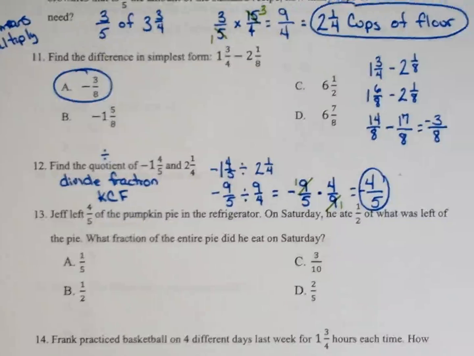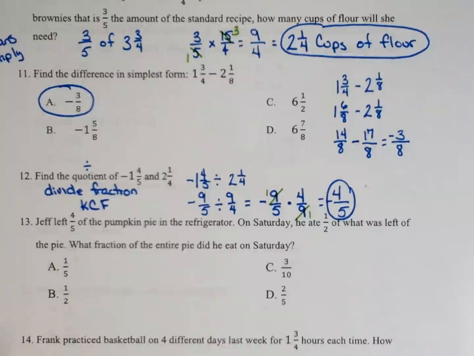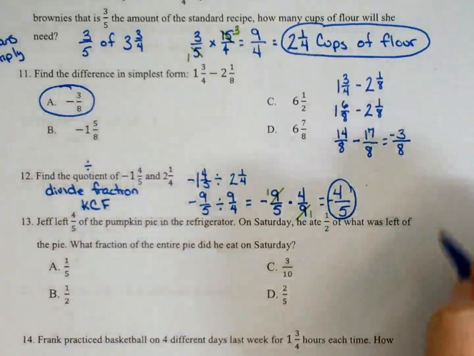All right. Number 13. Pull this back out just a little bit. Jeff left 4/5 of a pumpkin pie in the refrigerator, and then he ate half of what was left. So what fraction of the entire pie did he eat on Saturday?